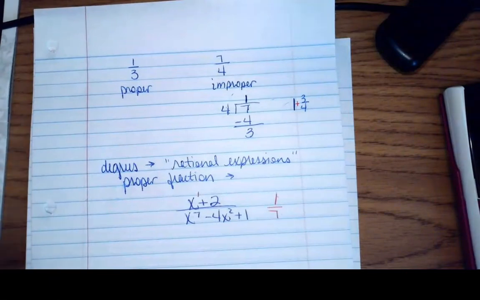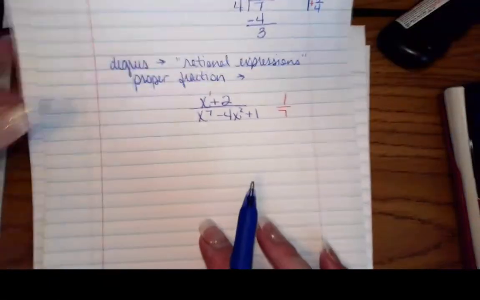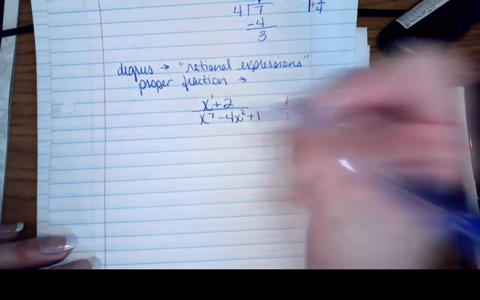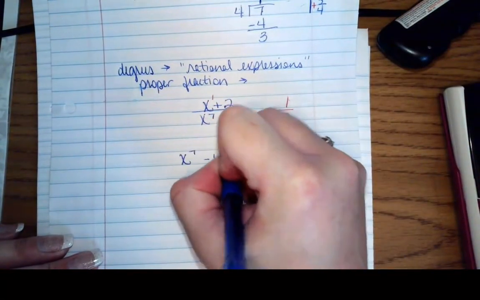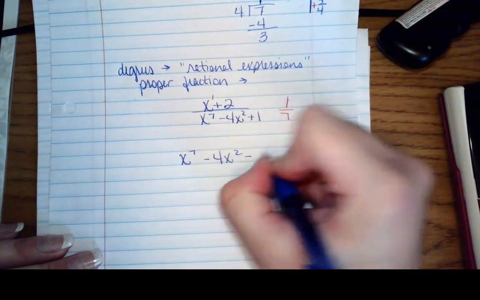So what does an improper one look like? An improper one will be something like, and I'm just making stuff up, let's just flip it: x to the 7th minus 4x squared. We'll make it exciting.